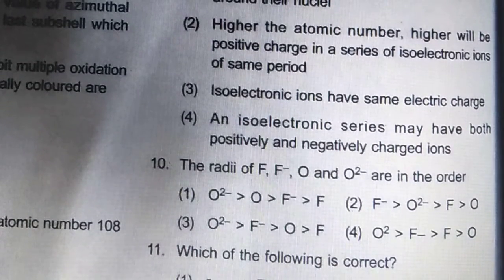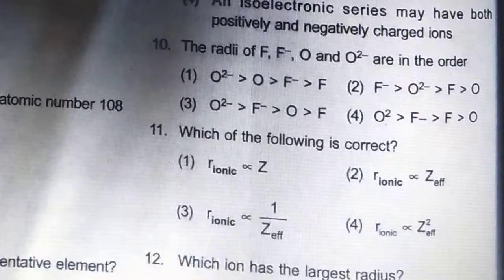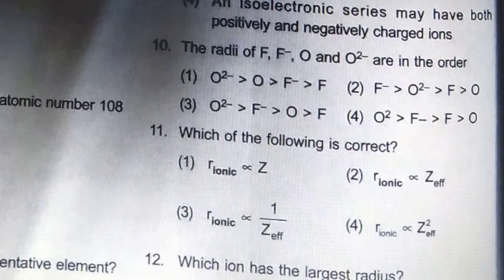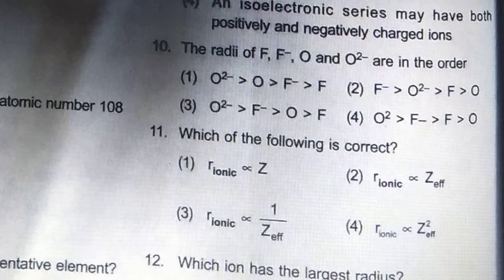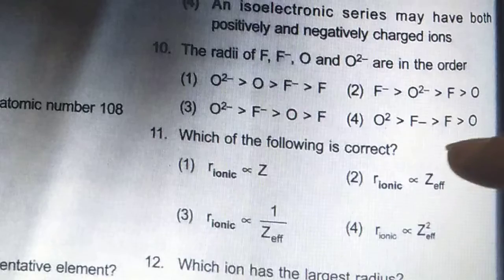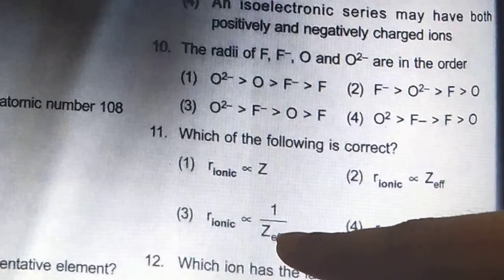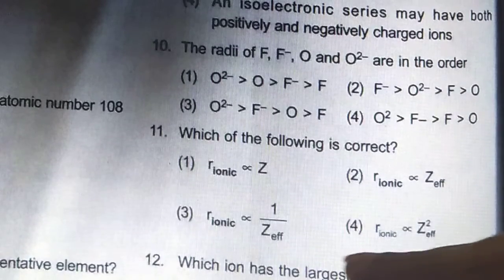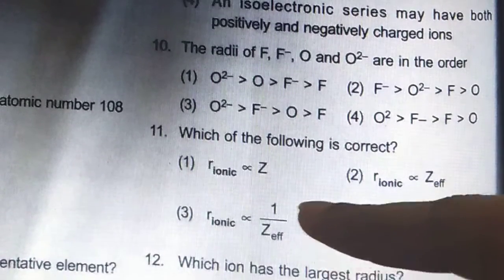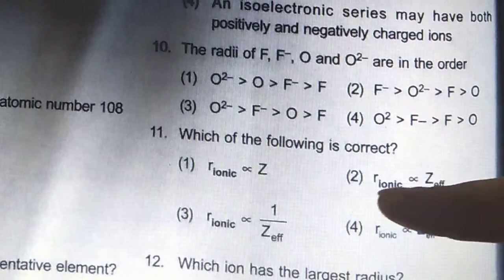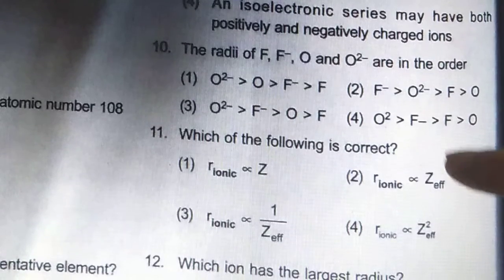Now student, let us come to question number 11. What they are saying is, which of the following is correct? Is ionic radius proportional to Z? No, student, the more the Z effective, the smaller is the radii. Z effective means more attraction force, and more attraction force means small radii. So if Z effective is high, the radii will be small. So this option B is not possible.